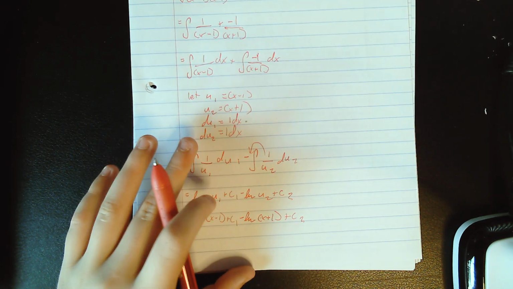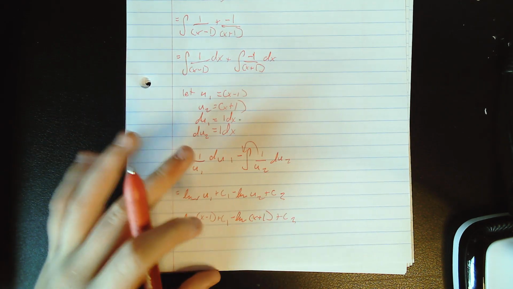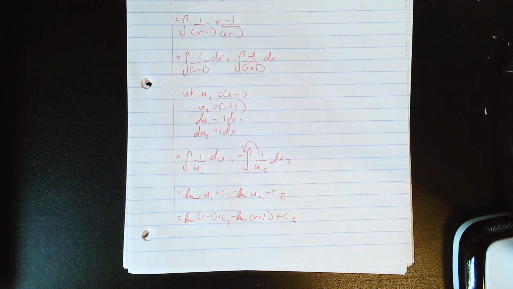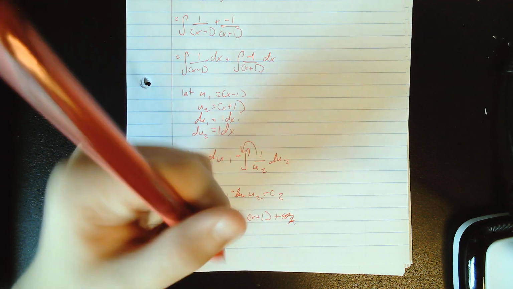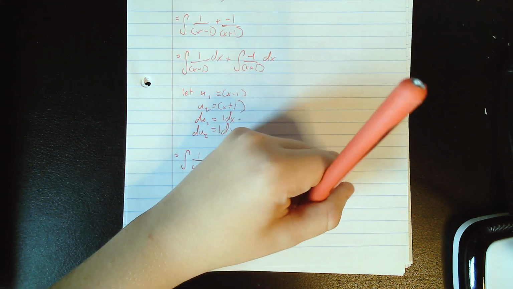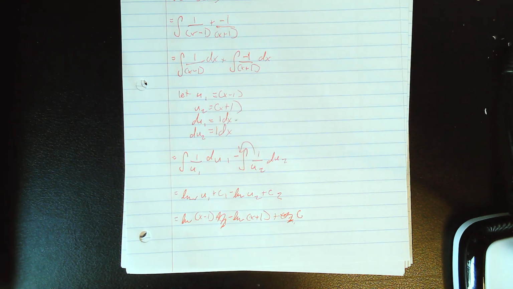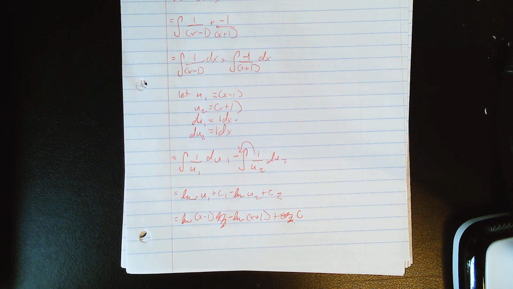And this is technically a correct answer if you want to go with this. The more professional way is to add the c's together, so instead of just the c's, you subtract and then plus c, because you can put them both together. I'm sorry, I forgot that. So that's technically the answer, if you want that to be the answer.